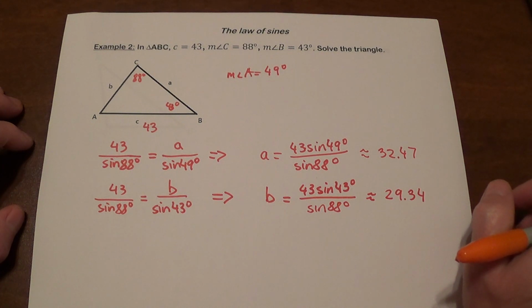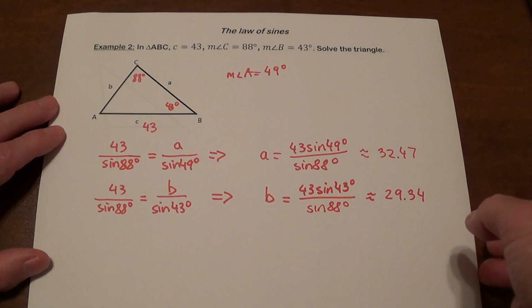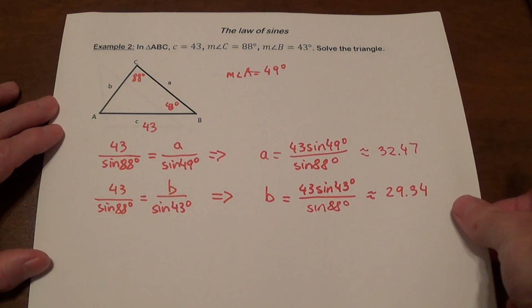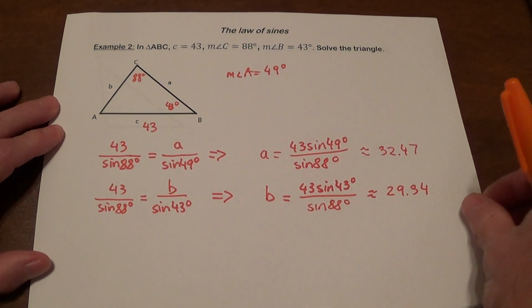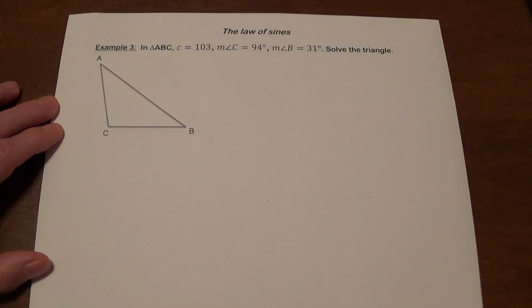Again, please make sure your calculator is in degree mode. Lots of mistakes can happen when you use it in radian mode, and sometimes you can even get weird answers like negative values, or values that don't even make any logical sense. Alright, let's go ahead and move on to example 3.